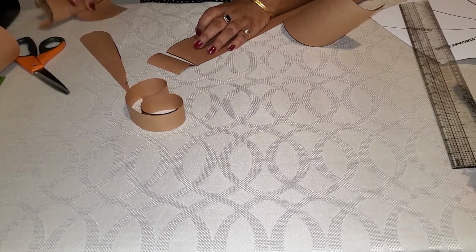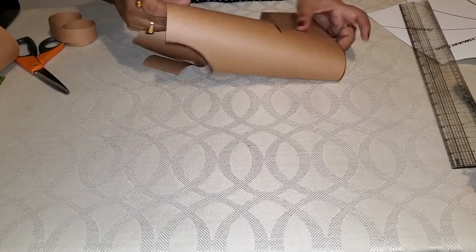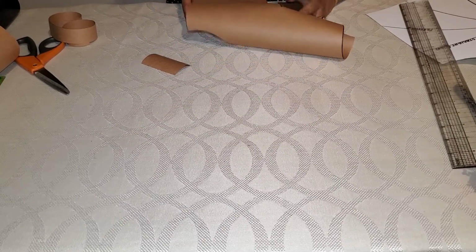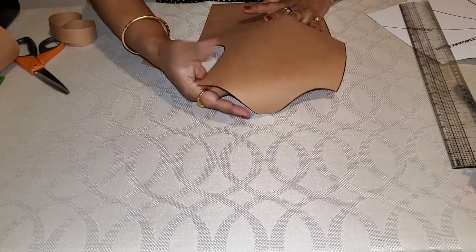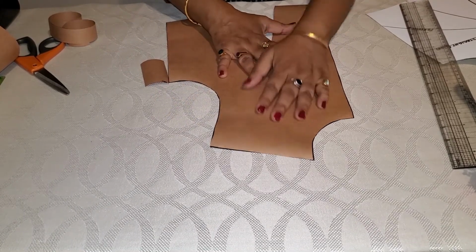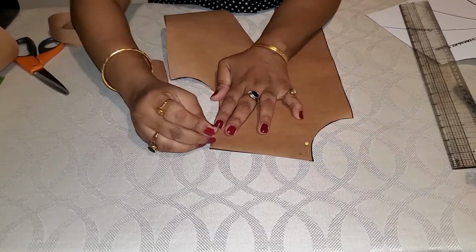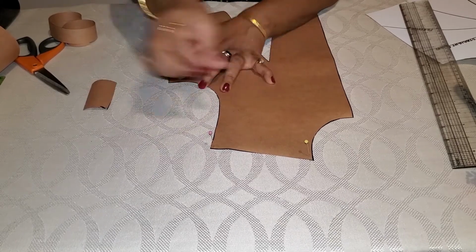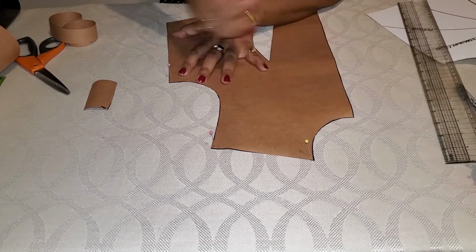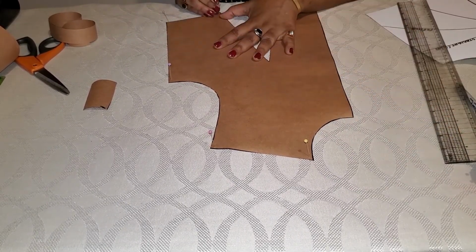So here we go. Now I'm going to draw the center front waist dart. So let me insert some pins to secure my pattern.